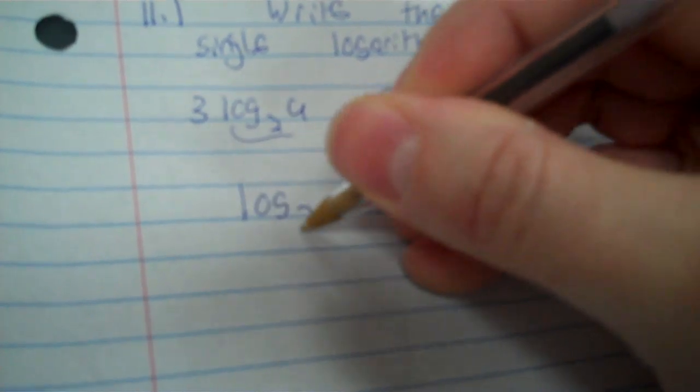Okay, so we have 3 log base 2 of A minus 2 log base 2 of B. Okay, so you write log base 2 just one time.